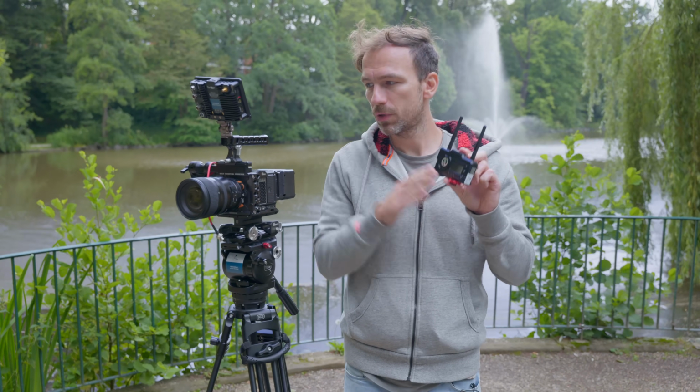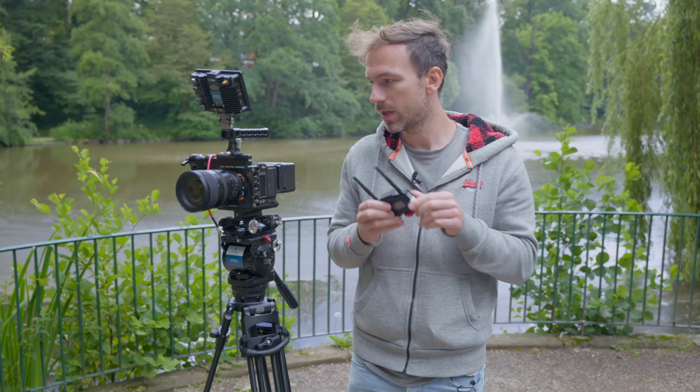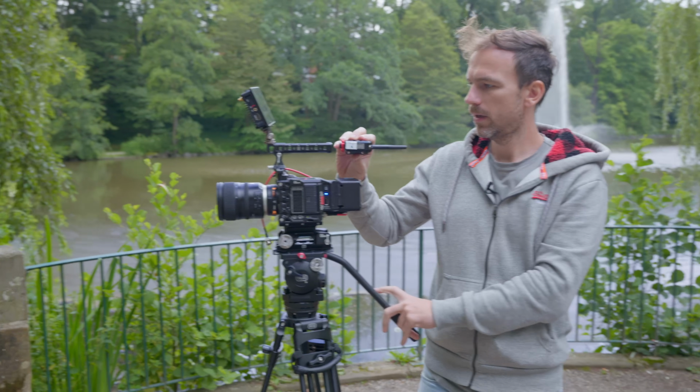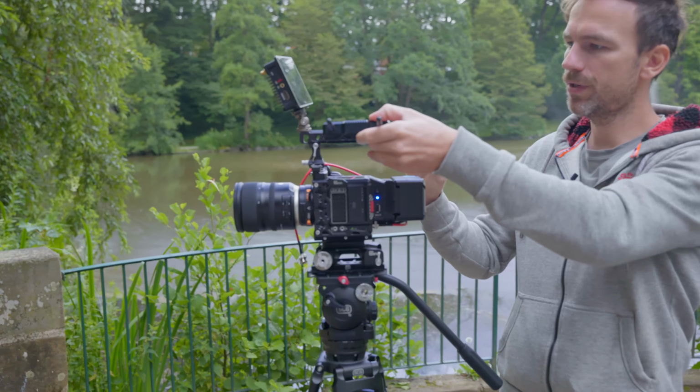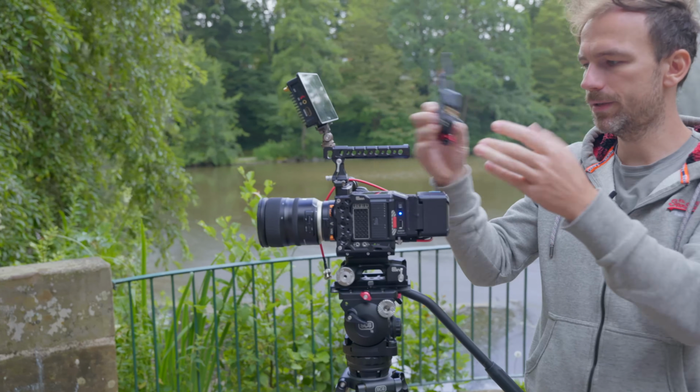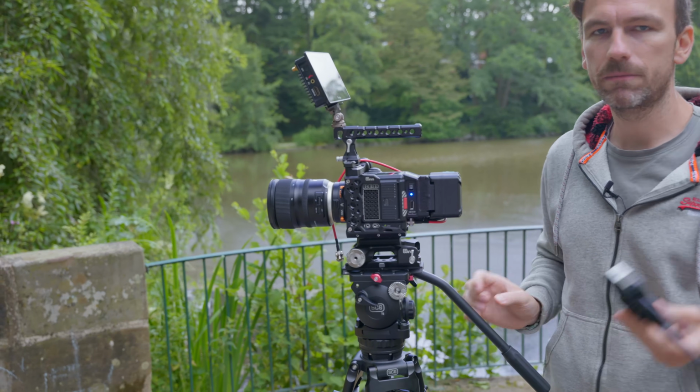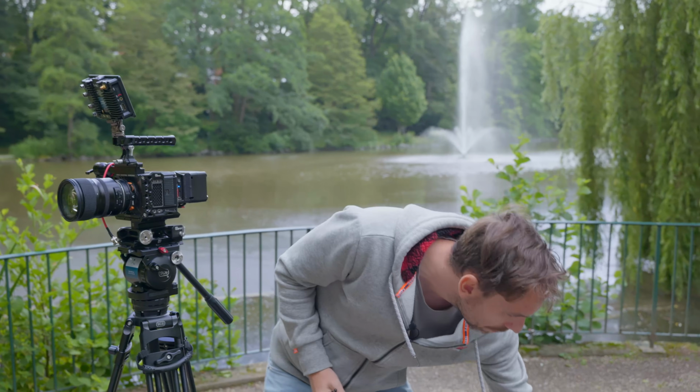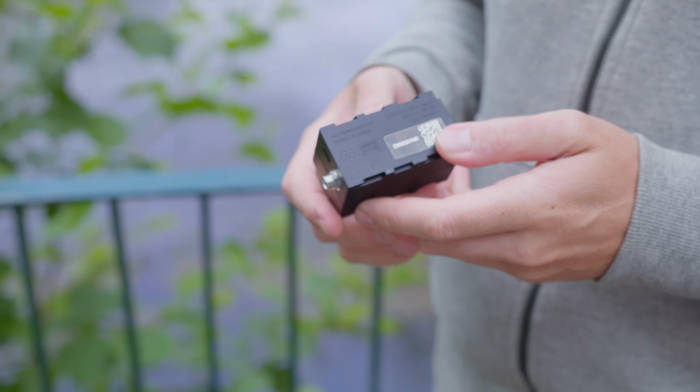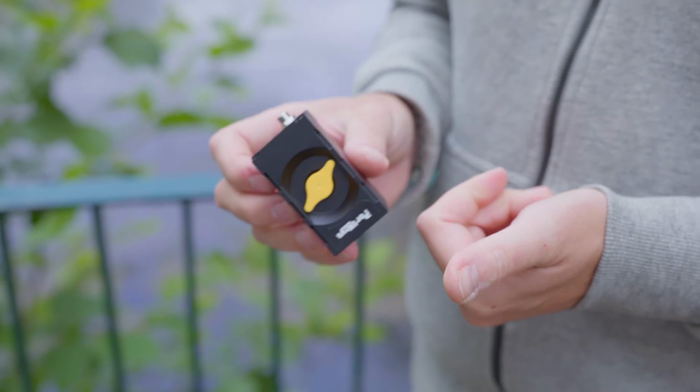It's always a little bit complicated to rig a transmitter to your camera due to the antennas, because it's always like either this way or that way, and somehow it's not in the right place. So therefore, Portkeys has a pretty cool thing right here. This is basically a double-sided NPF.